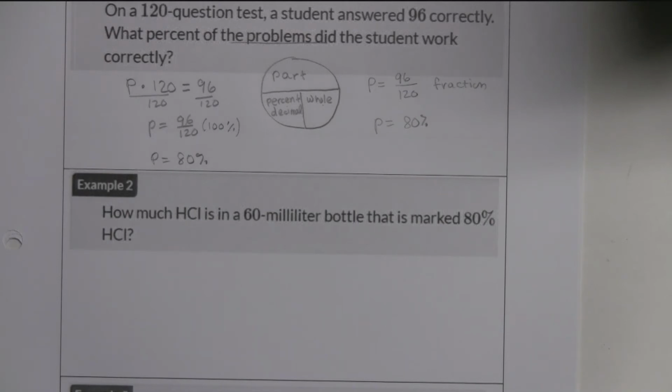So here it says, how much HCl is in a 60 milliliter bottle that is marked 80% HCl? I think we had a discussion on this last semester about what HCl stands for, and someone looked it up, and now I don't remember, but it doesn't matter.